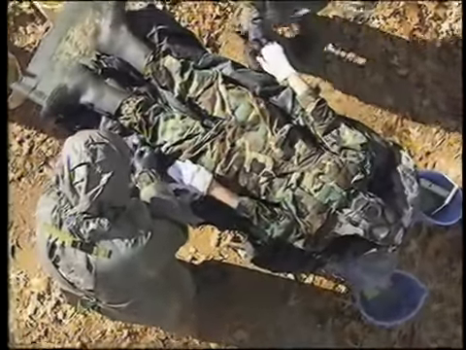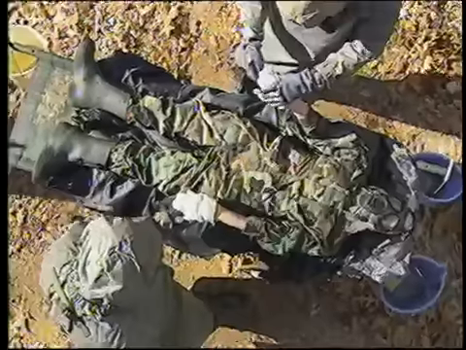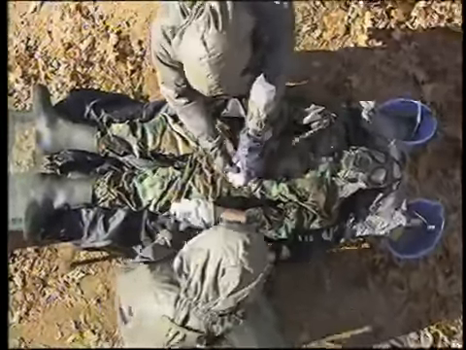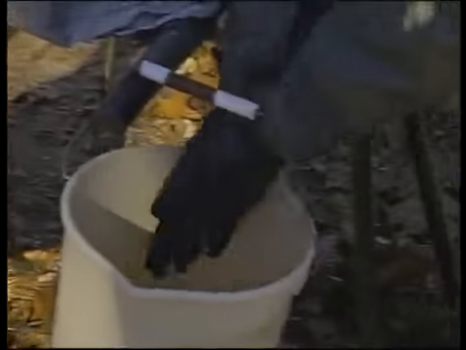Dispose of contaminated gloves by either placing them in a plastic bag or depositing them in a contaminated dump. Dip your own gloves in hypochlorite solution.